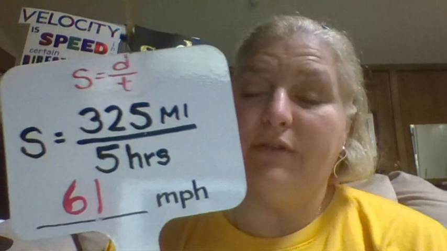Now, I know some of you are thinking, well, wait a minute, I thought the speed limit was 70 miles per hour. Or, gee, miss, why are you driving like an old lady? Well, I had to slow down in some spots because of traffic. And sometimes when you go through a city, you have to slow down also. And there were also lots of highway patrol on the road. Some spots I went faster than 61 miles per hour. So dividing it out is how we get the answer.